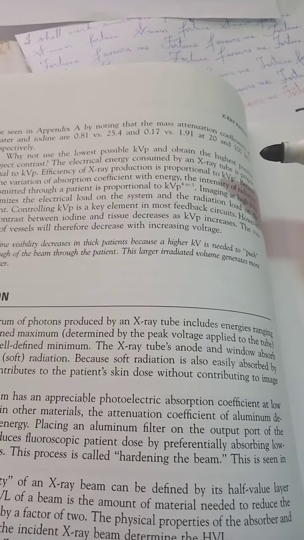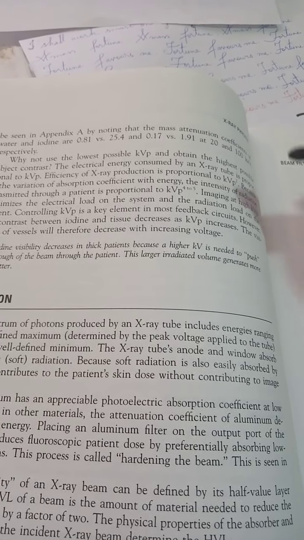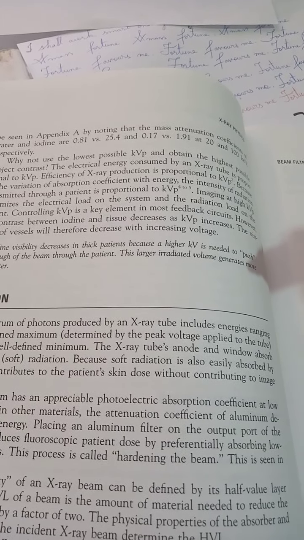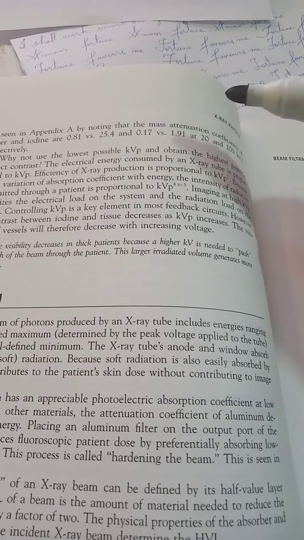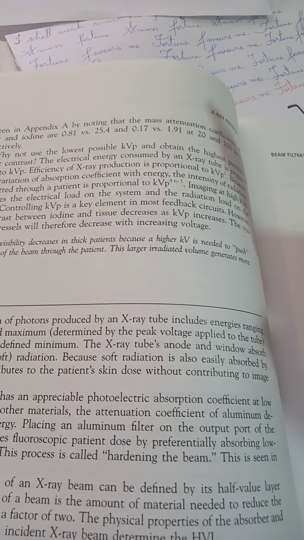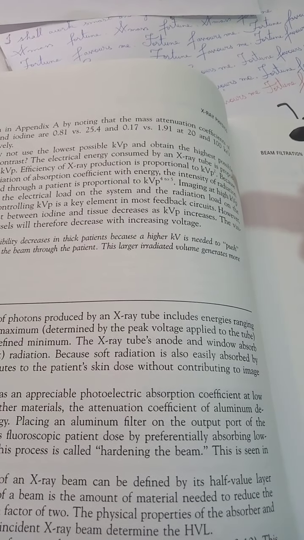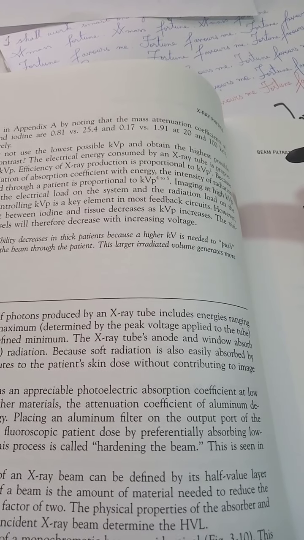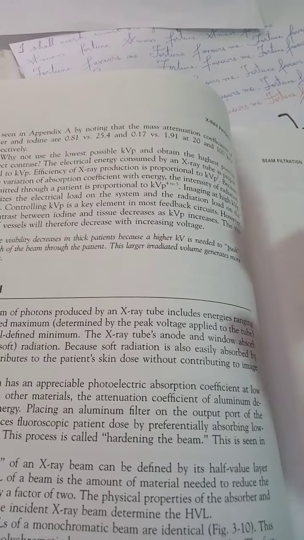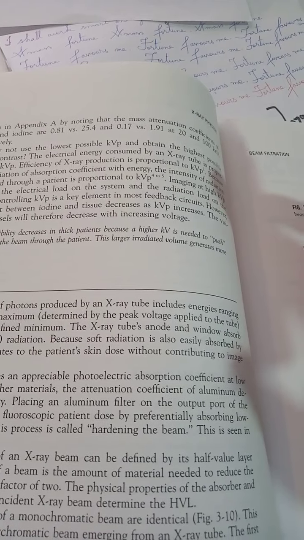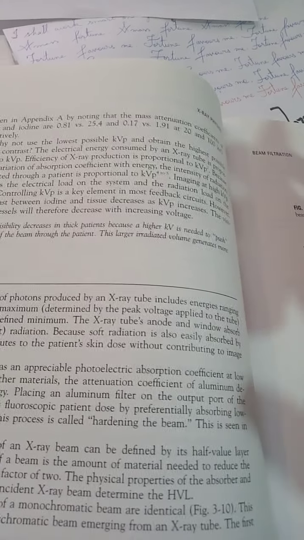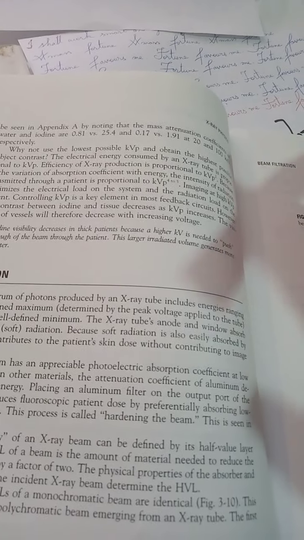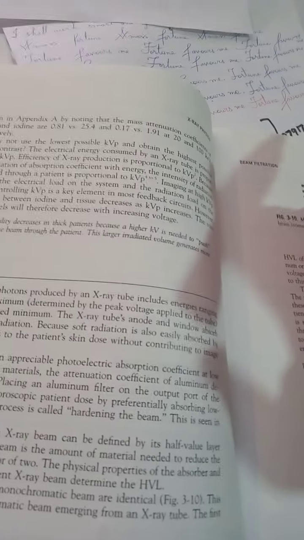Because of the variation of absorption coefficient with the energy, the intensity of the radiation transmitted to a patient is proportional to voltage quadrupled or pentupled. Imaging at high voltage minimizes the electrical load on the system and the radiation load on the patient. So that's why you can't reduce the voltage. Controlling the voltage is a key element in most feedback circuits, i.e. with the reverse bias, forward bias, and the electronic microchip controlled circuits.